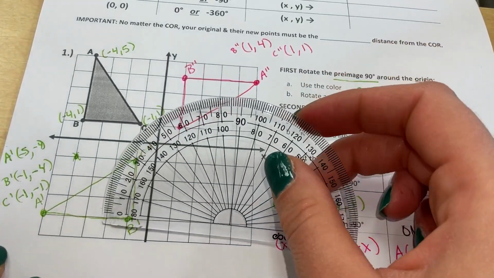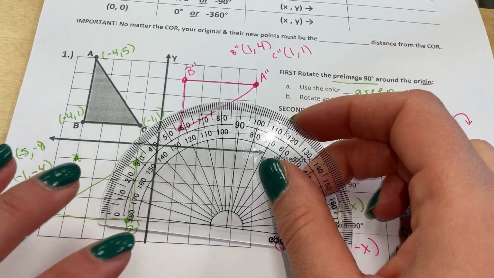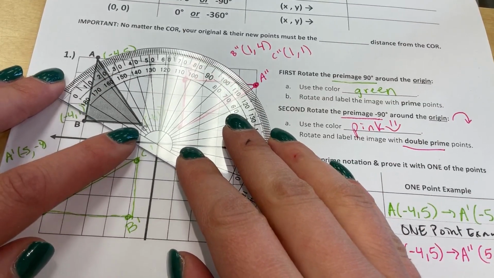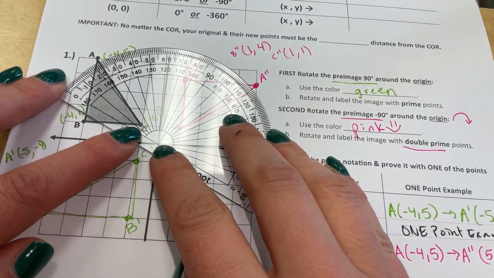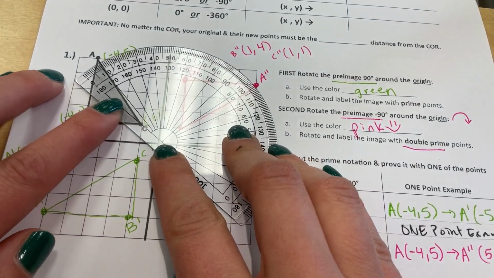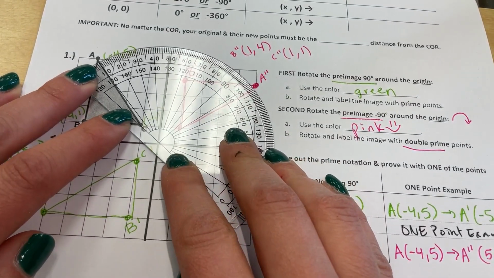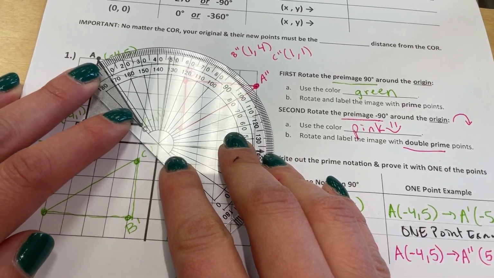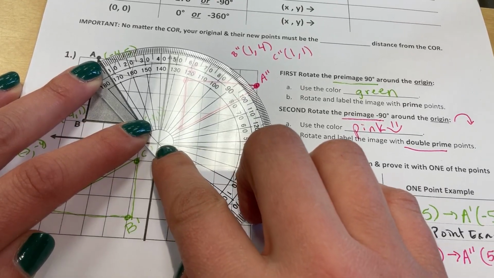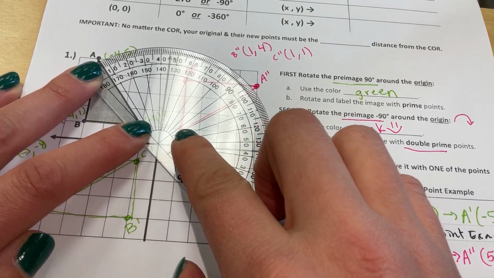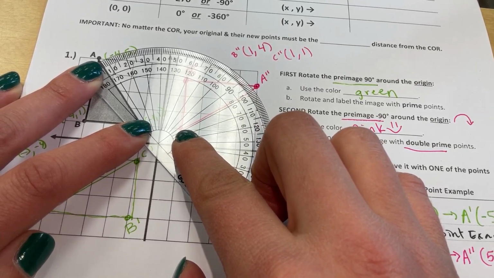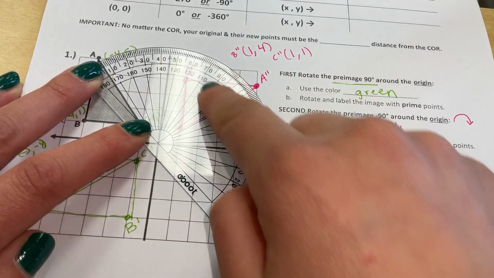Now I can use a protractor to make sure I went 90 degrees. All right, so again, just like we did last class, I put my middle at the origin and I make sure my 0 line connects to one of the points. It doesn't matter which, so I gotta make sure it's all lined up here. All right, so everything's lined up, and see how my 90 degree mark hits at the C that is 90 degrees away. So that means I did good going clockwise.